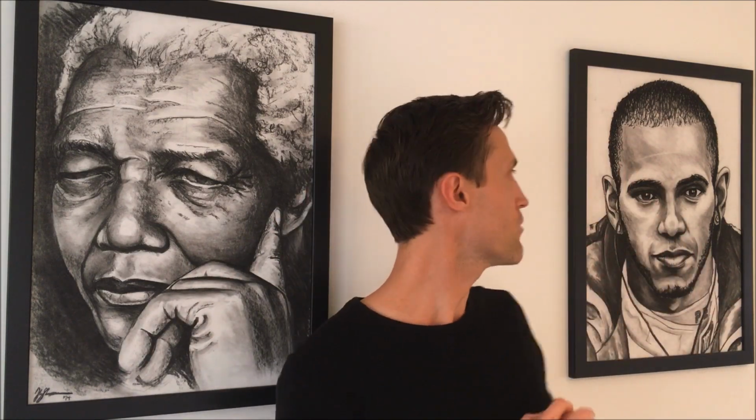In this one, I've covered the background quite dark and it brings a focus onto the highlights on his face. This one is framed with more of a plain background, which obviously makes the dark elements on his body and his hair and his jacket stand out more.